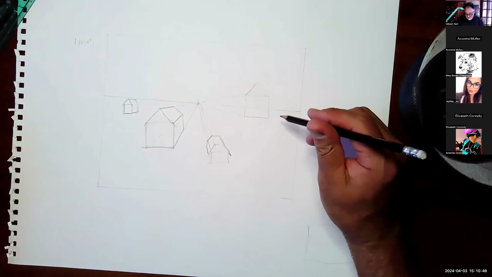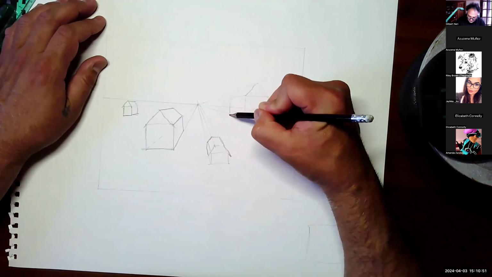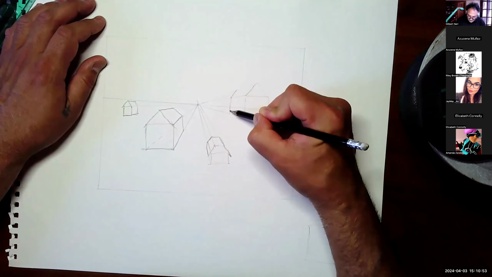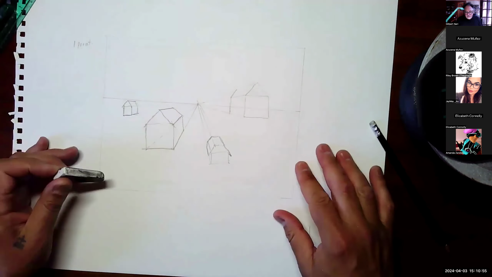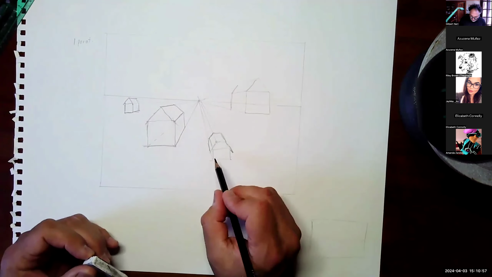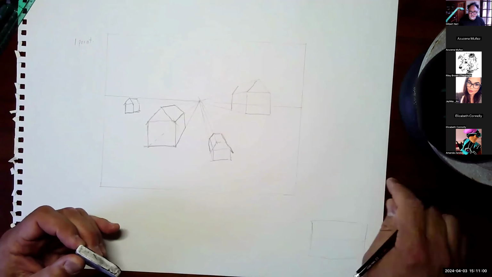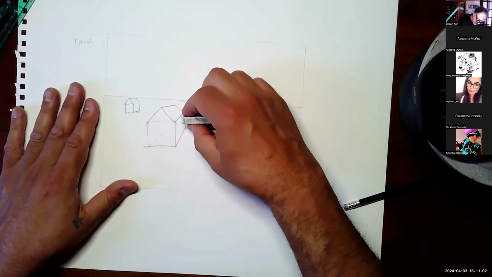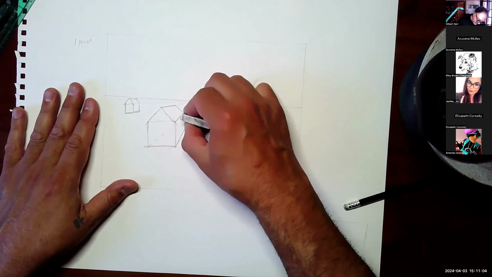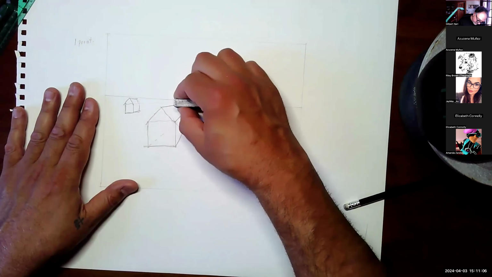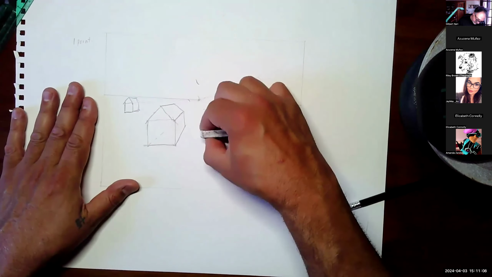So here I have a variety of different houses. This one's a little bit crooked. It doesn't matter. But all this is a theoretical way of putting things into perspective.